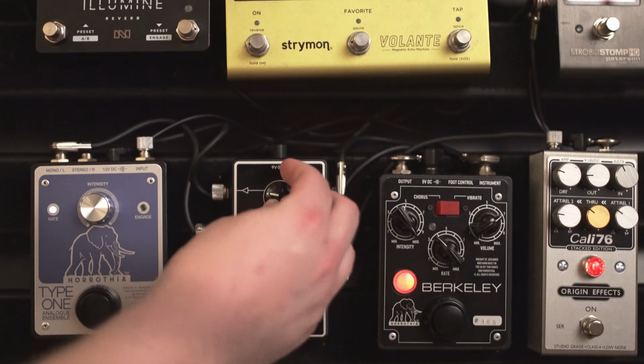It's choosing what proportion is going to each side. So where this comes into play, if we engage the Type 1 and the Berkeley, set all of these things to center.